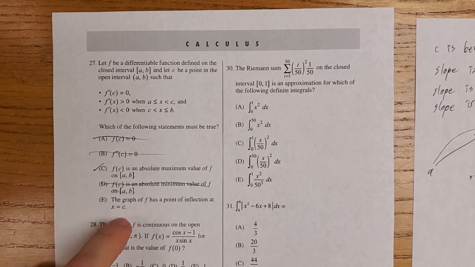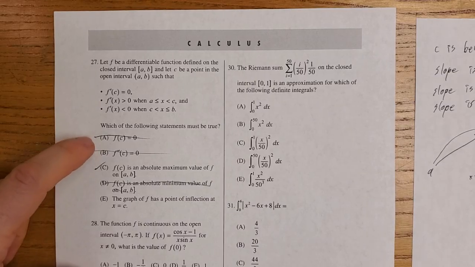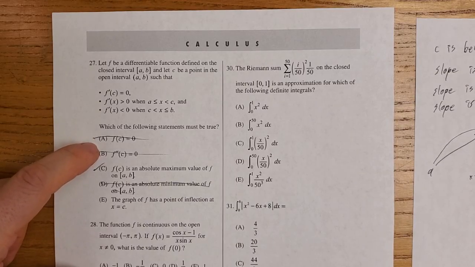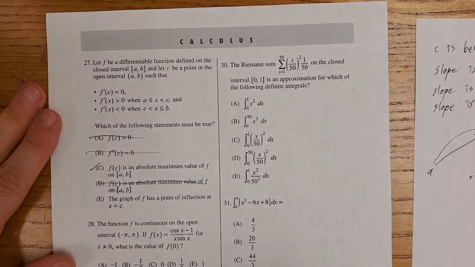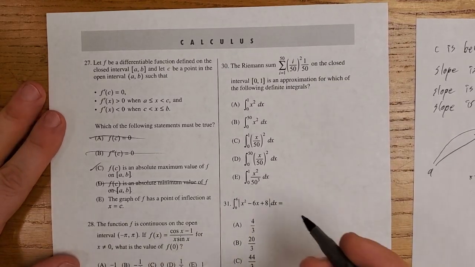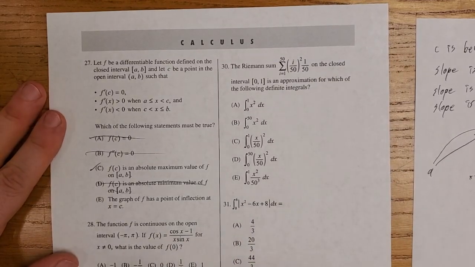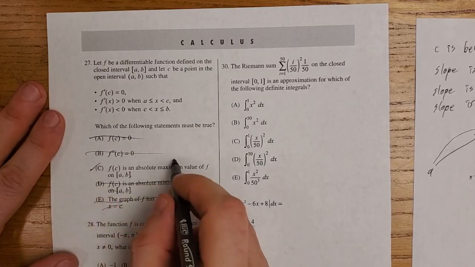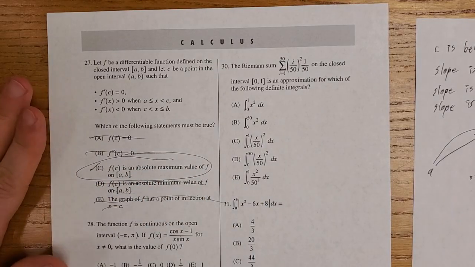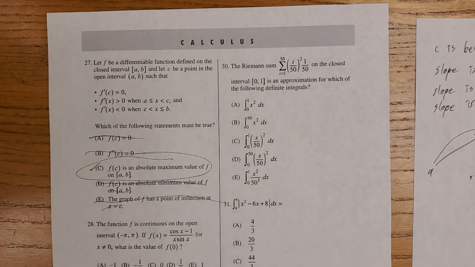And that's literally saying the same thing as selection B, which we said maybe it is, maybe it isn't. We haven't been given enough information to determine that, so we can't say that it must be true, but C must be true. We did determine that.